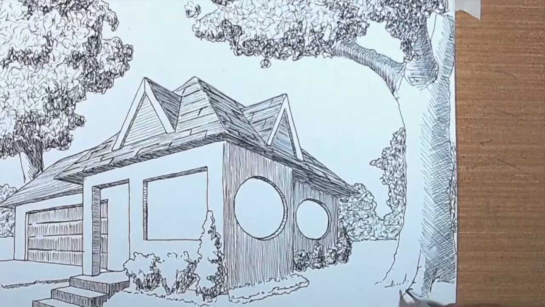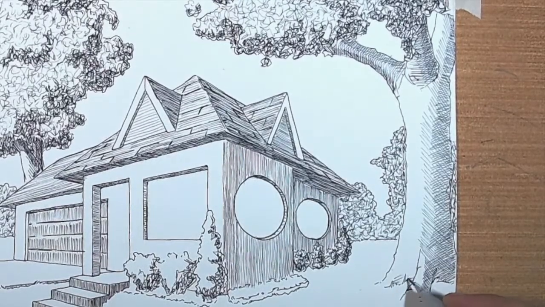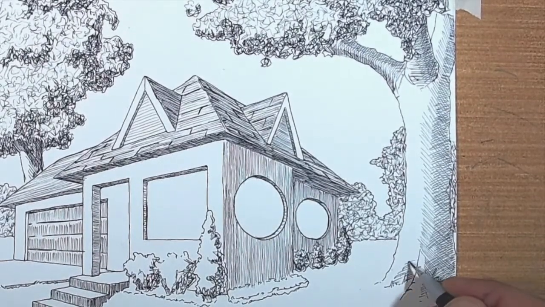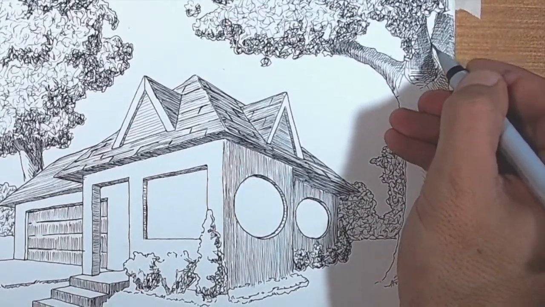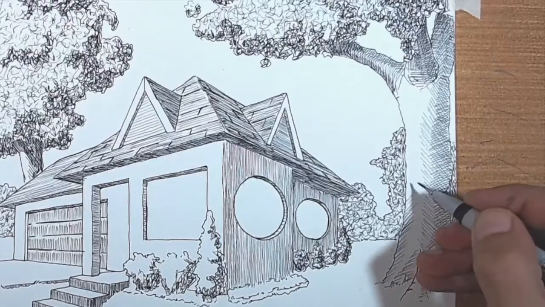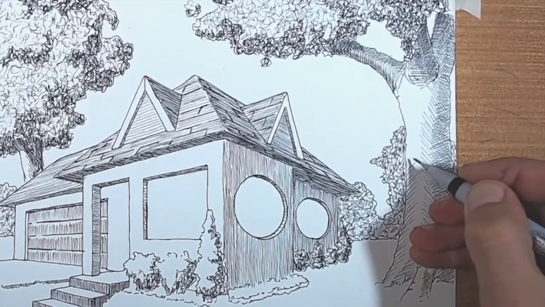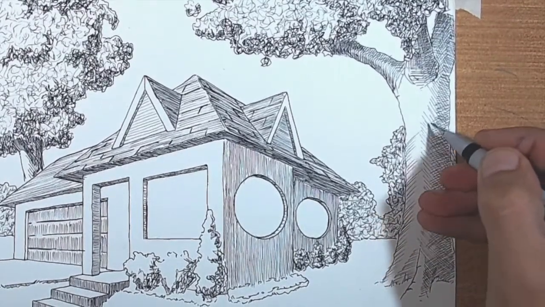So the right edge of the tree so far has received 3 layers of hatched marks crisscrossed over one another in different directions, and that already starts to create a sense of light. Of course, the entire tree will be shaded with hatch marks. None of it will remain white.